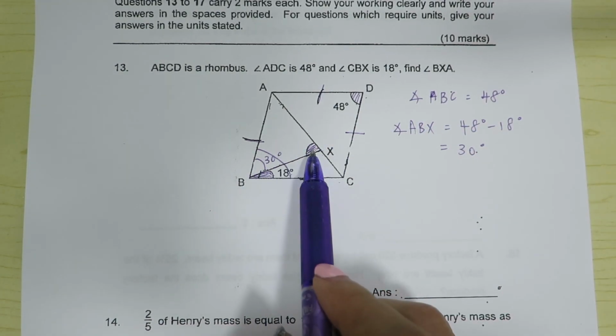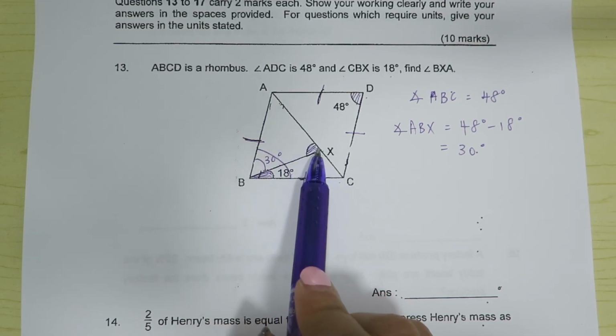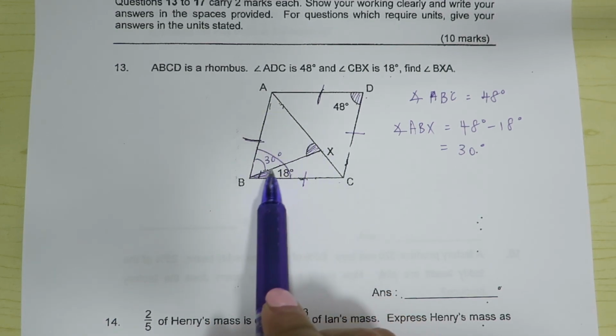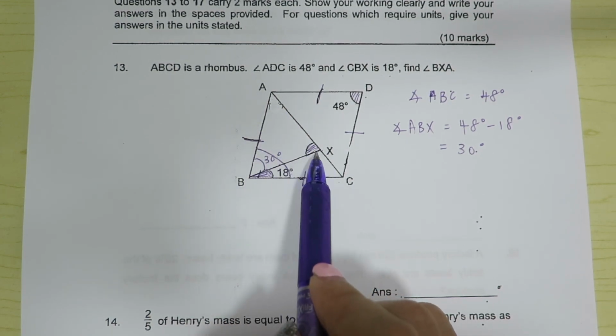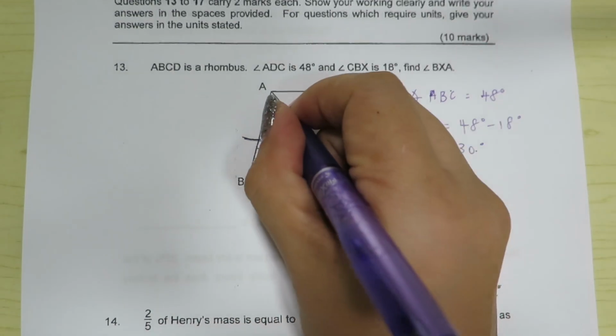Now, I'm trying to find this angle, right? So do we see a triangle here? So in order to find this, I have this. I will need this, angle BAX. Okay, let's find angle BAX.